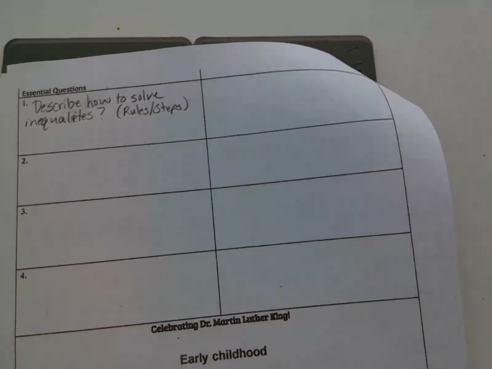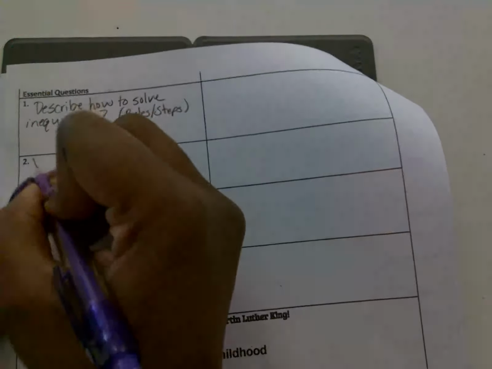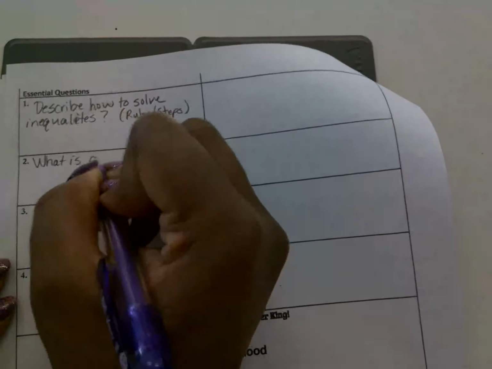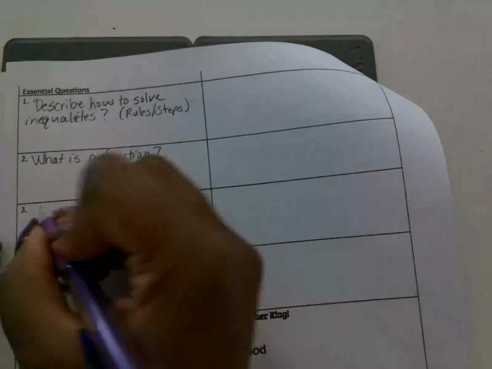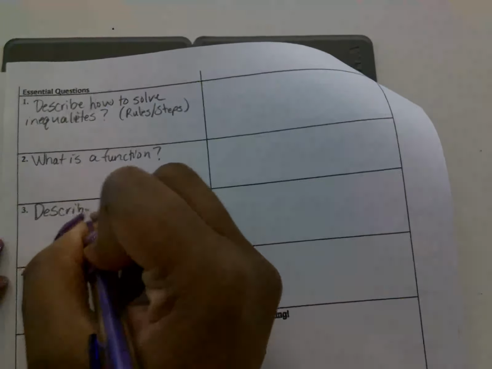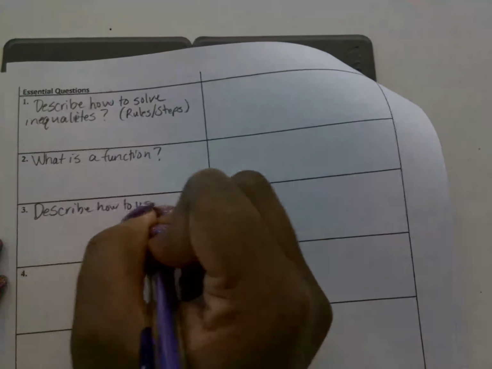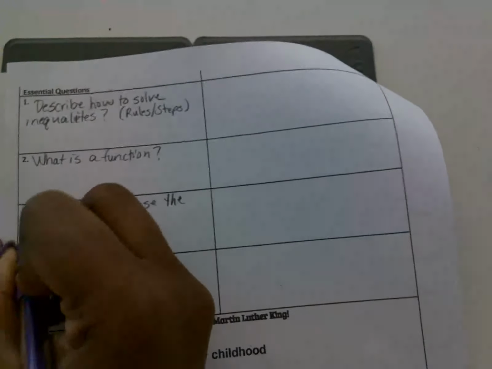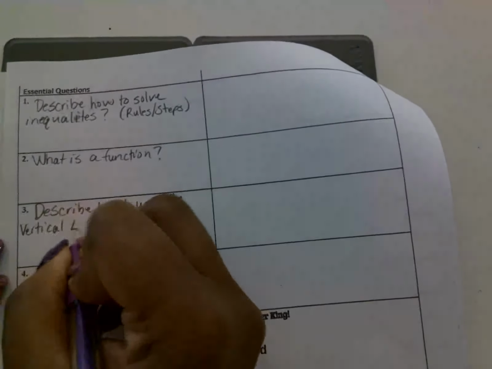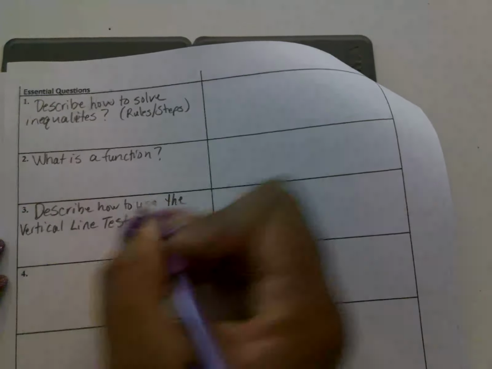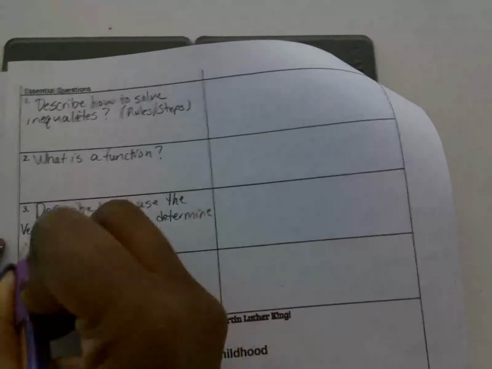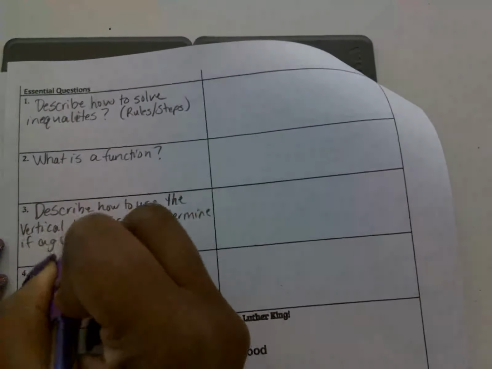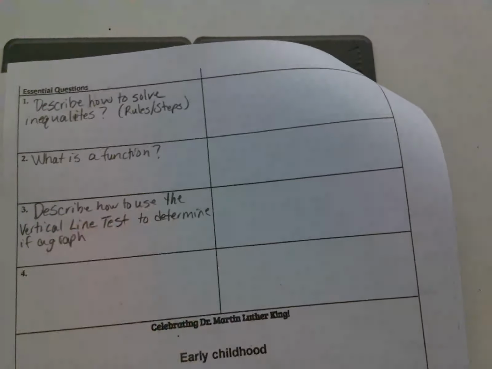What is a function? I'm going to go through that this week. And then describe how to use the vertical line test to determine if a graph is a function.